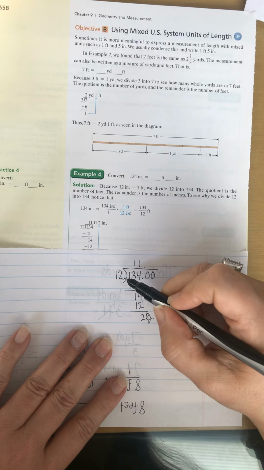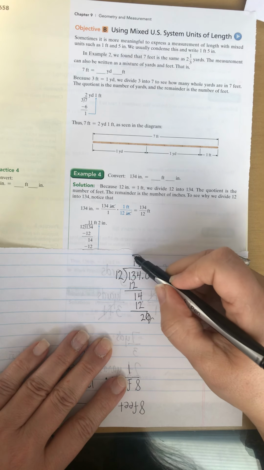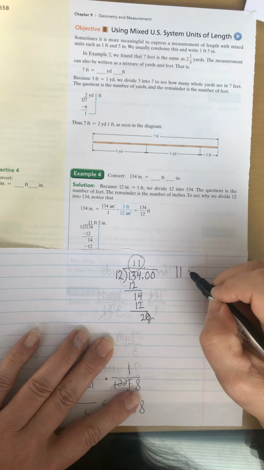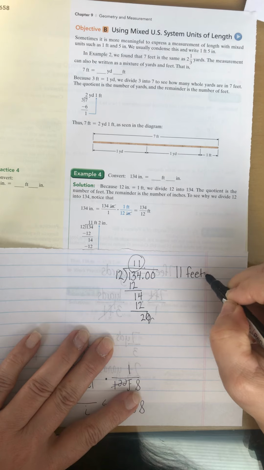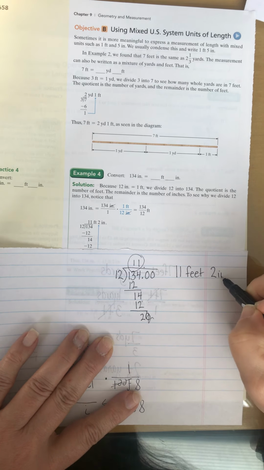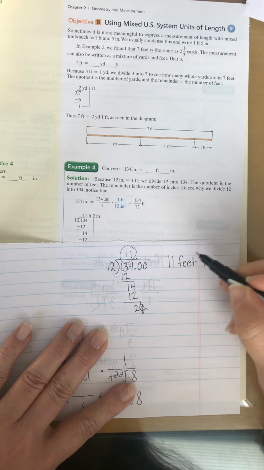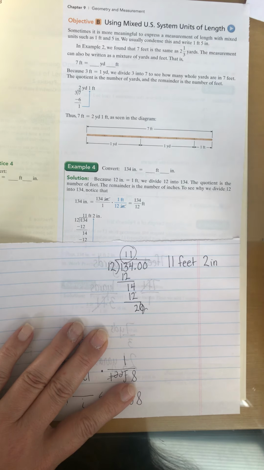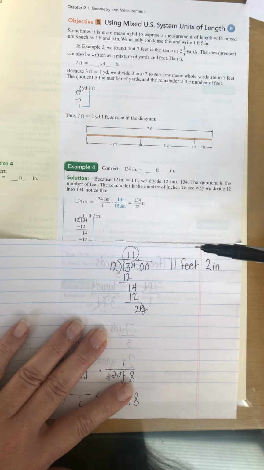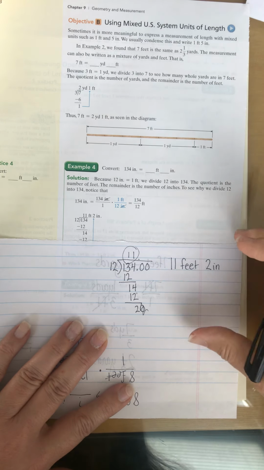So 12 goes into 134 11 full times. So we have 11 feet, and what is remaining is 2 inches. So it's 11 feet and 2 inches. Now, if you wanted to check that, you take 11, multiply it by 12, and then add 2, and you should get 134 inches.